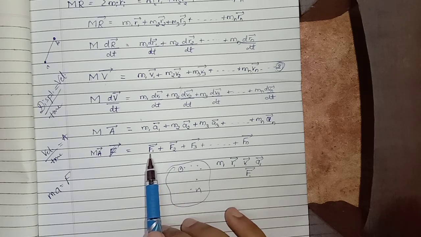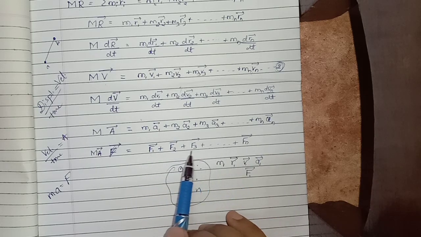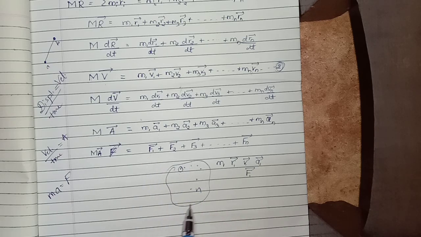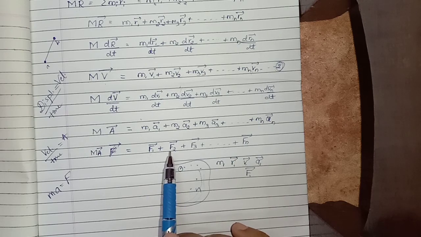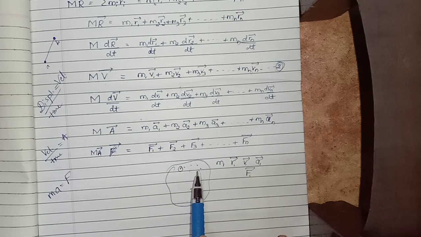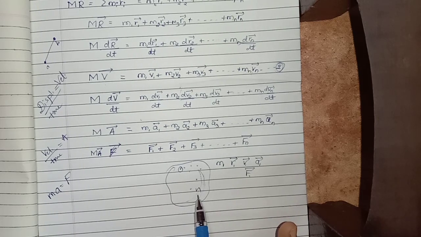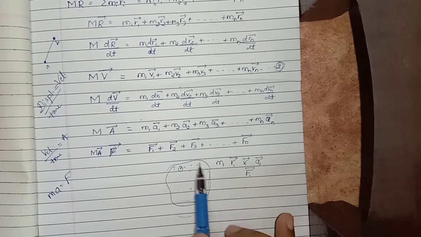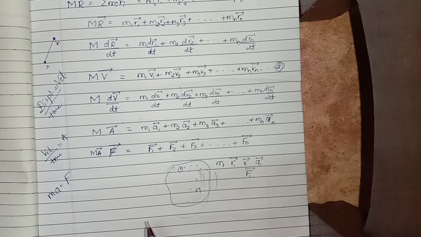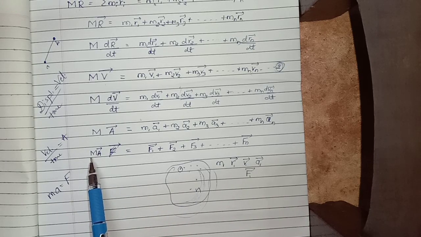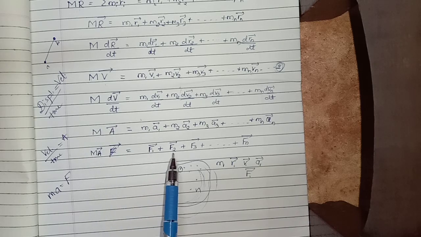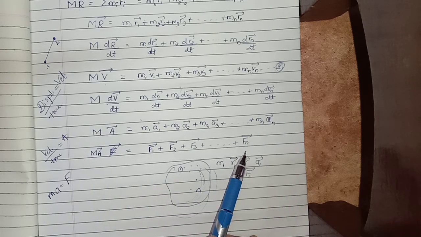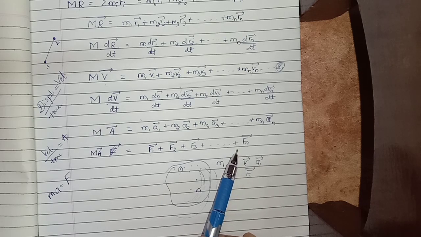So here we have the vector sum of all the forces acting on this whole system. Small f1 is the first particle's force, f2 is the second particle's force. If you combine all those forces, can we say this is the total force acting on the whole system? So the product of the total mass of the system of particles and the acceleration of the center of mass is equal to the vector sum of all the forces acting on the system of particles.